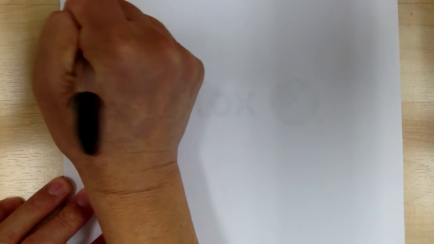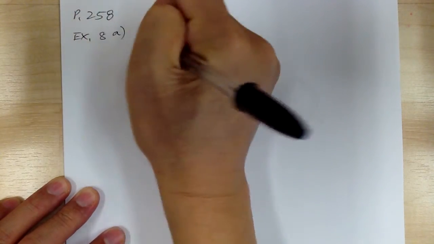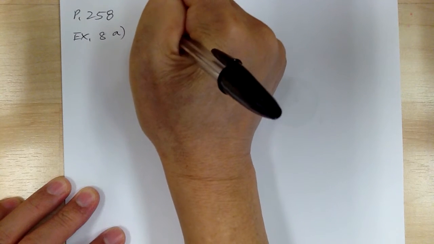Okay. Open your book to page 258. This lesson is to simplify expressions. So let's go over example 8a. Now when you simplify this, there are many ways you can do this.